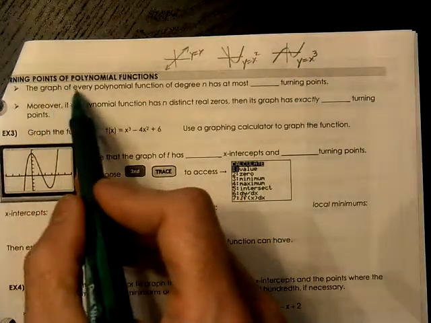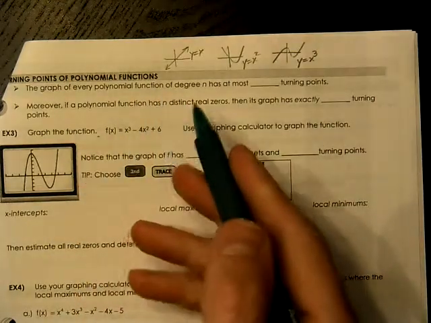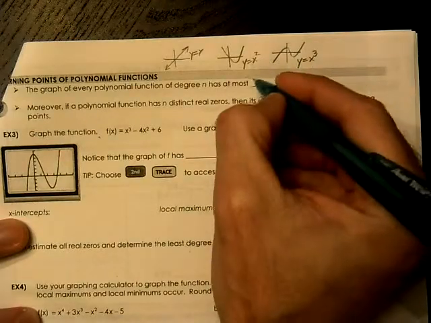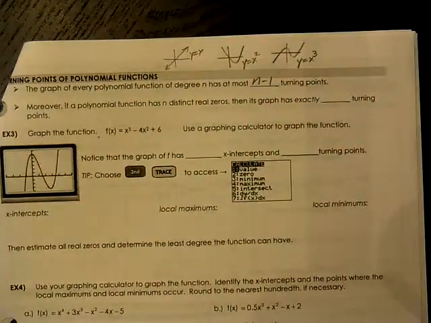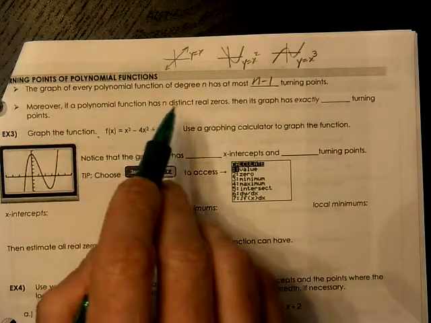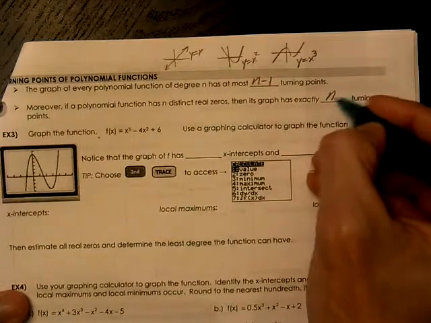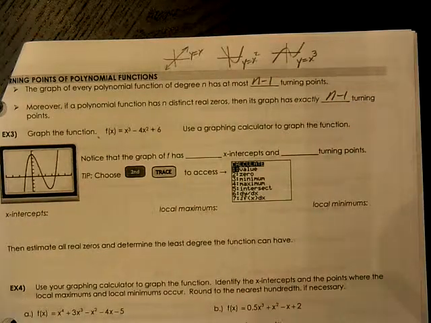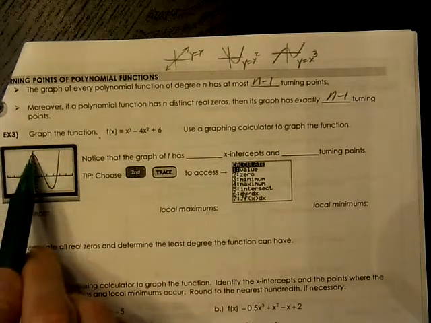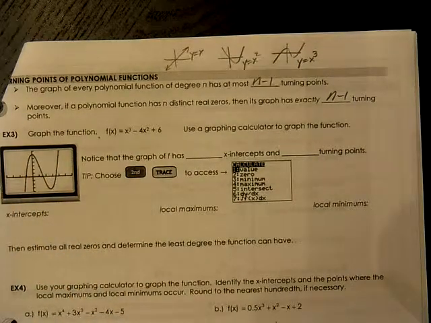So the graph of every polynomial function, and we'll say that it has n as a degree, the most turning points it's going to have is 1 less than that. If a polynomial function has n distinct zeros, then it has exactly n minus 1 turning points. So you can look at the zeros and we can tell that the turning points would have to be one less than that.